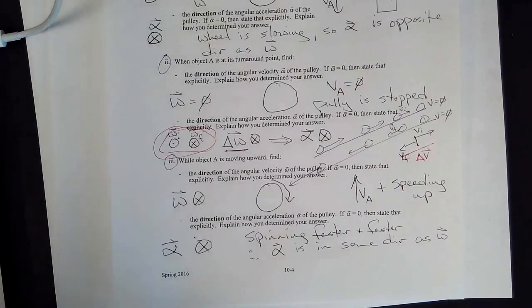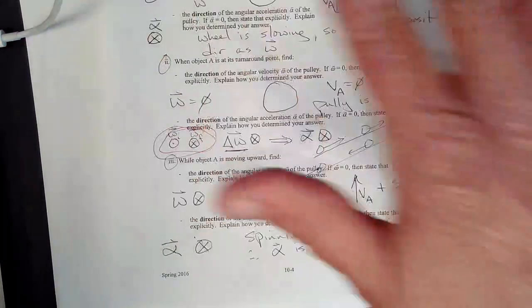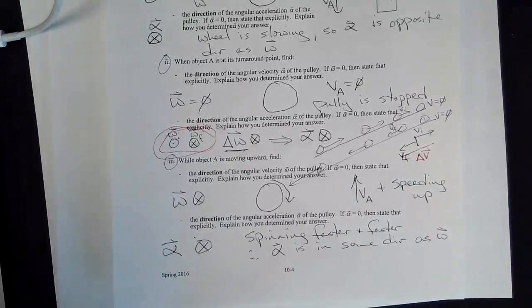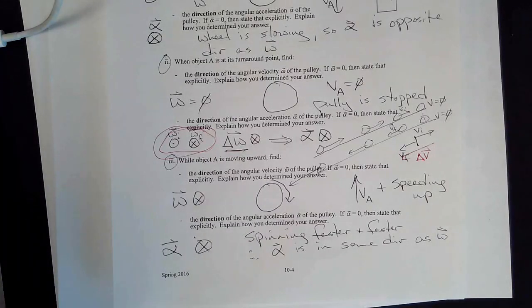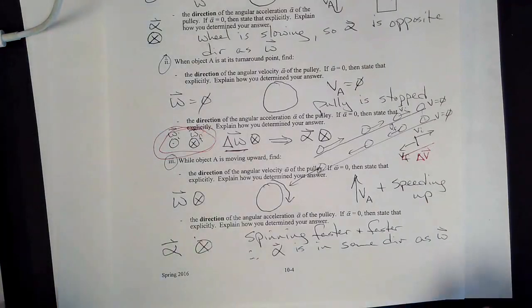And so throughout this process, as soon as the hand lets go of A, the torque on this system is going to remain the same. And so we can expect the direction of the alpha, which is caused by the torque, to remain the same. That'll make more sense next week.